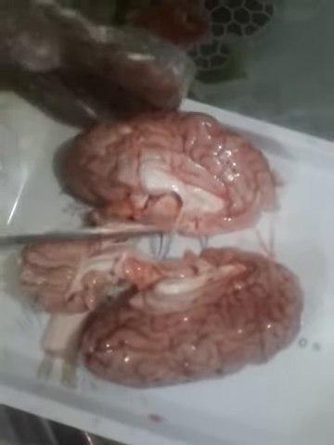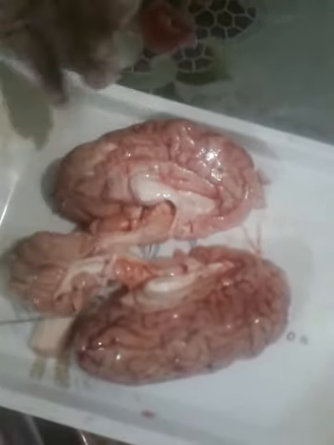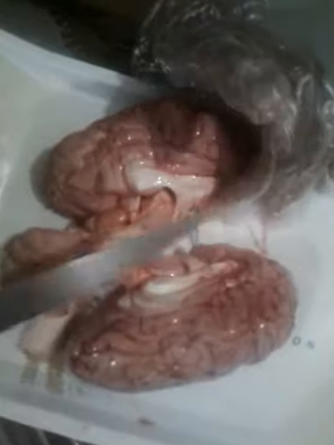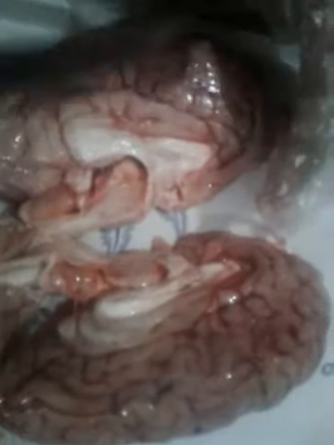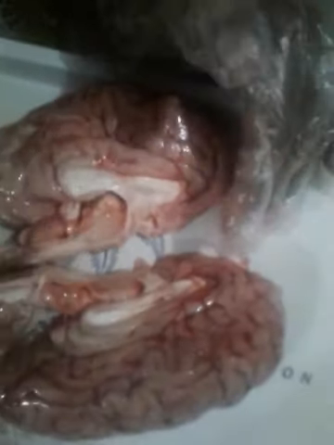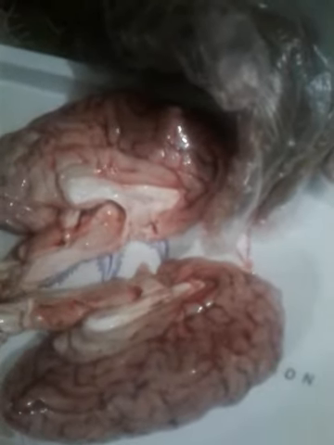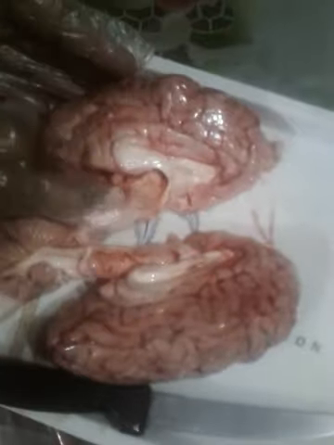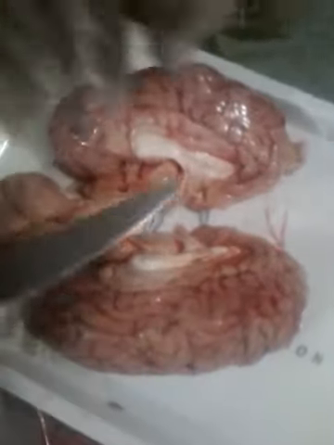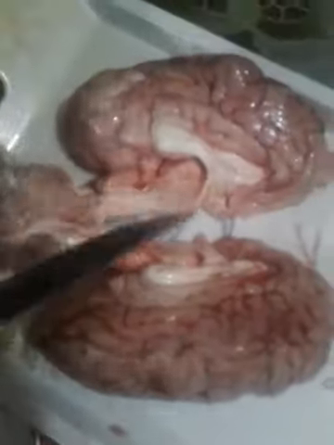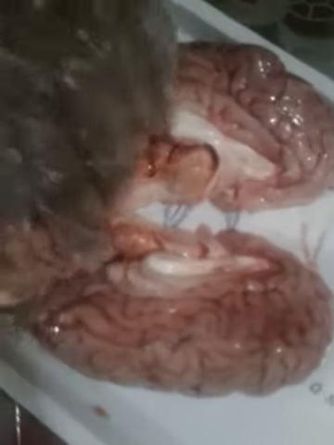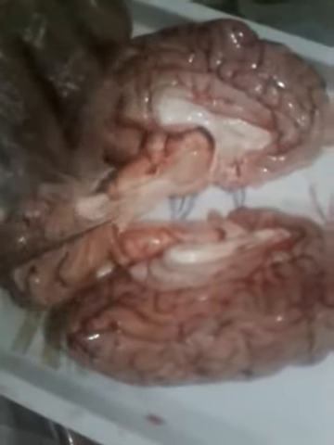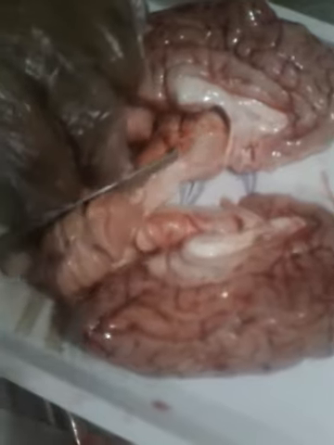Okay, students. Now I'm going to show you the middle section. I've cut a longitudinal section of the brain. So you will find the inner area of the brain. I cut this portion also so you can understand.